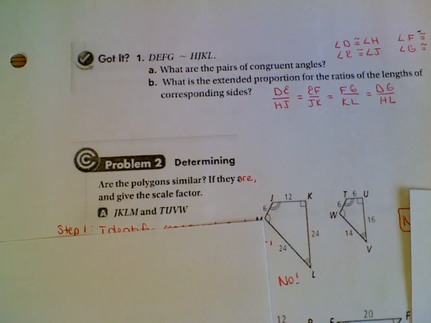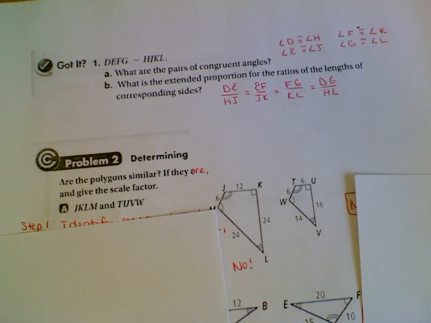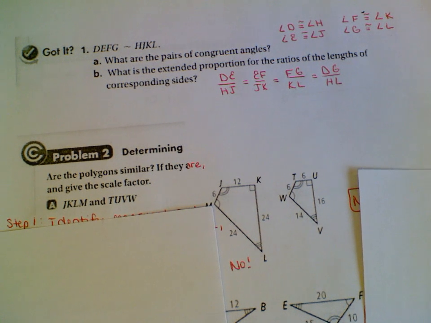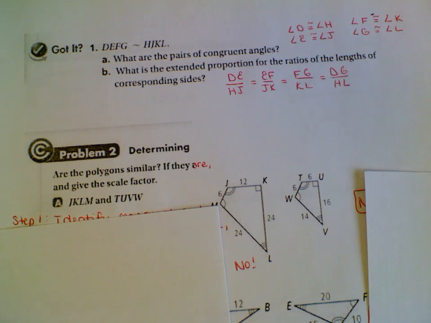So, on problem 2, it's asking are they similar, and if they are, then you need to give the similarity statement and then also give the scale factor. So remember, my definition says I have to have two things. I have to have corresponding angles congruent, and I have to have corresponding sides proportional.